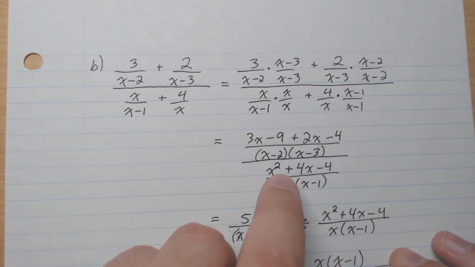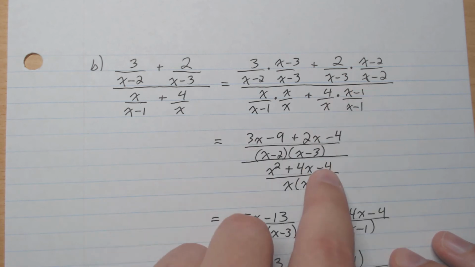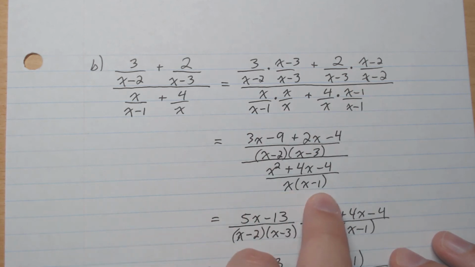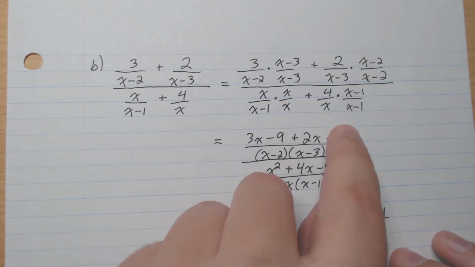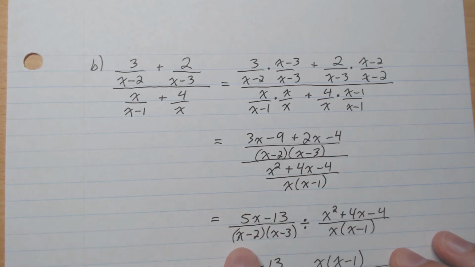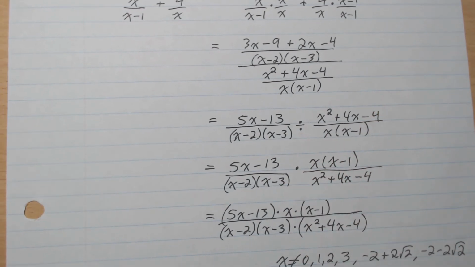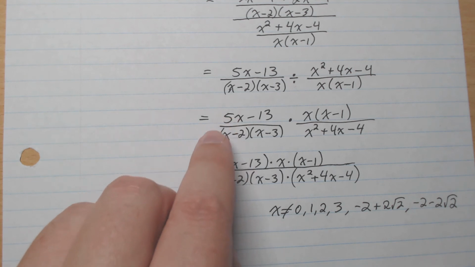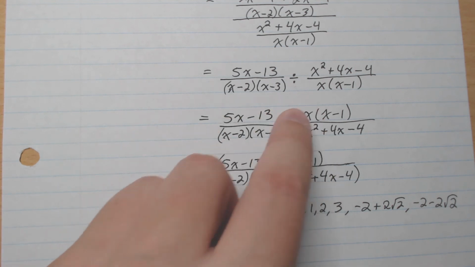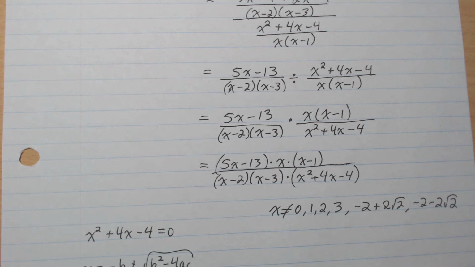On the bottom, we have x squared, 4x minus 4, like that, divided by x times x minus 1, like that. This is 5x minus 13 divided by x minus 2 times x minus 3 divided by this here, so x squared plus 4x minus 4 over x times x minus 1. So here we're going to go times the reciprocal, so we write that down like that. So here we have 5x minus 13 times x minus 1 like that.